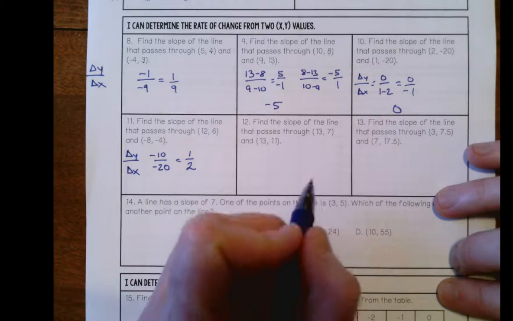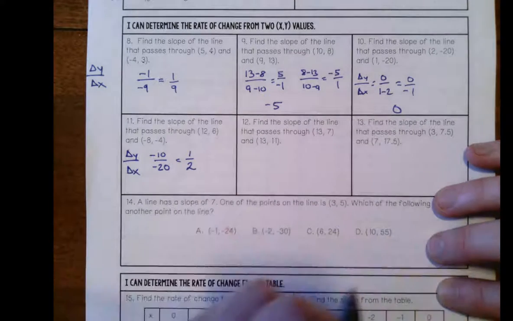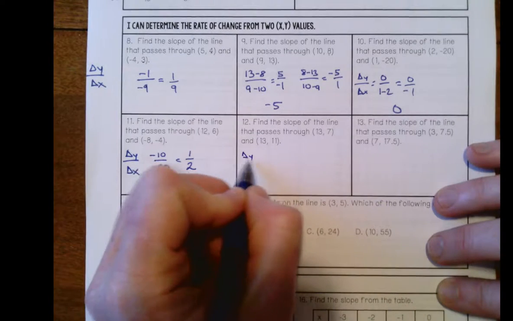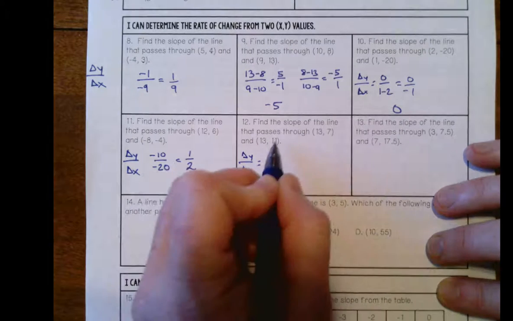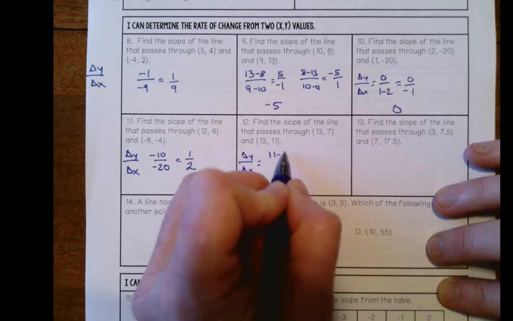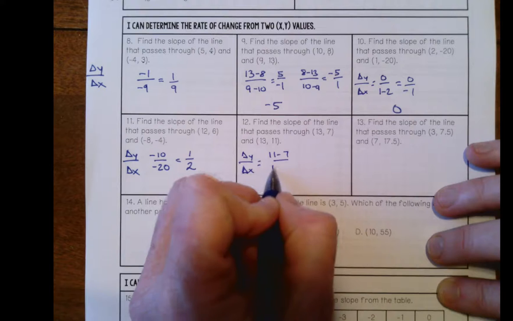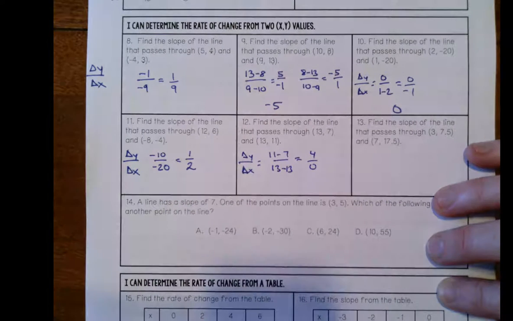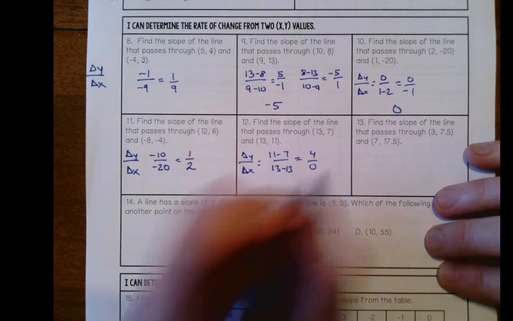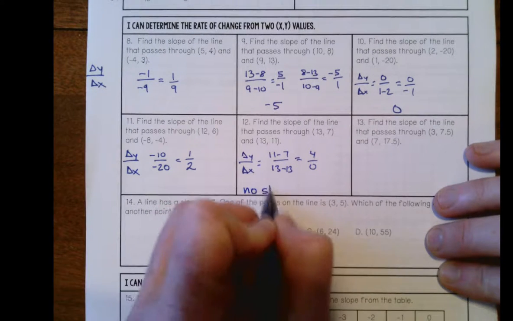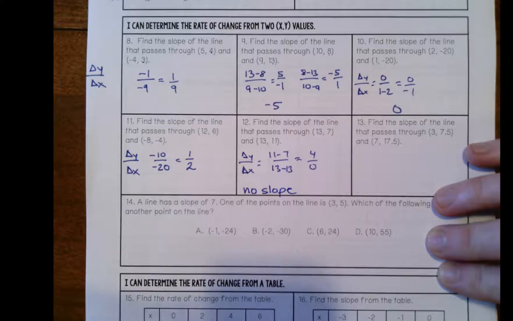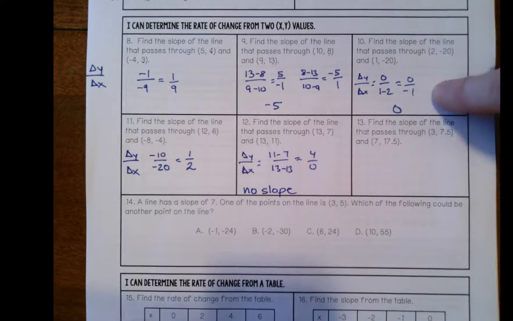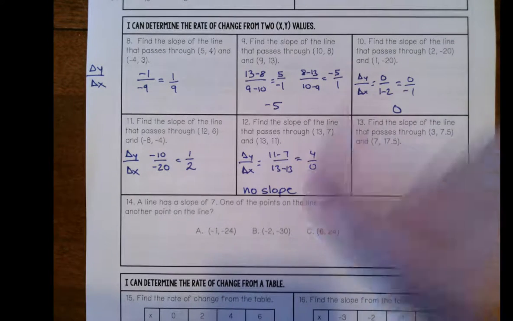Now, I'll do it the more mathematical way where we actually subtract. So change in y over change in x. 11 minus 7. 13 minus 13. Oh, that's 4 over 0. In math, you're not allowed to divide by 0. So this is when we just say that there is no slope. Okay. This one is a horizontal line. This one is a straight up and down line.